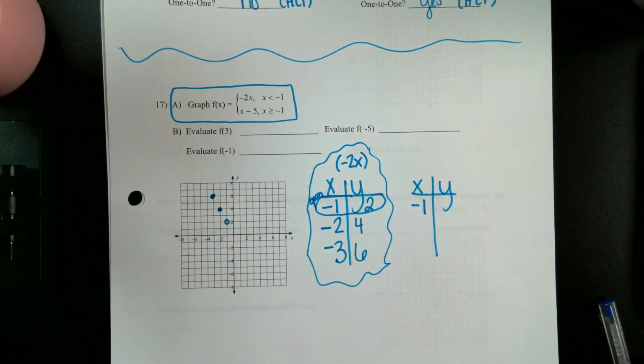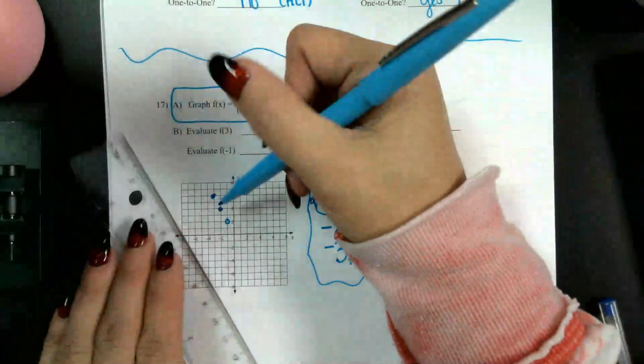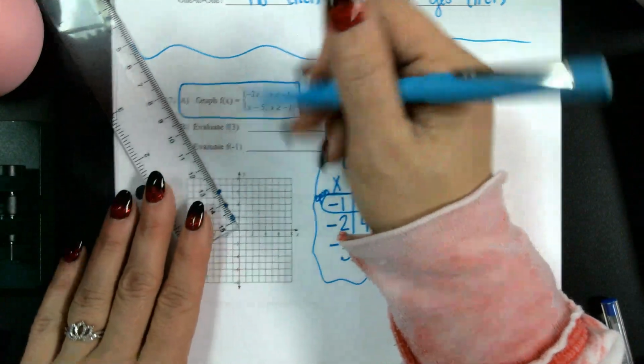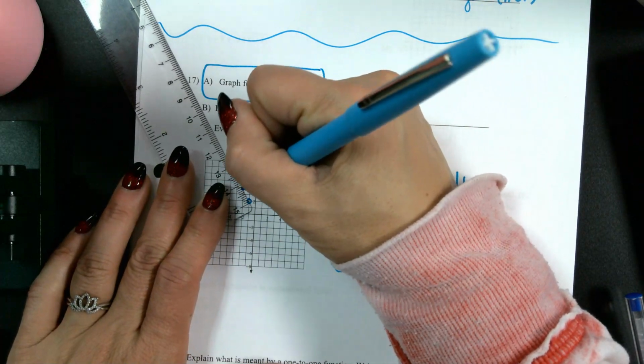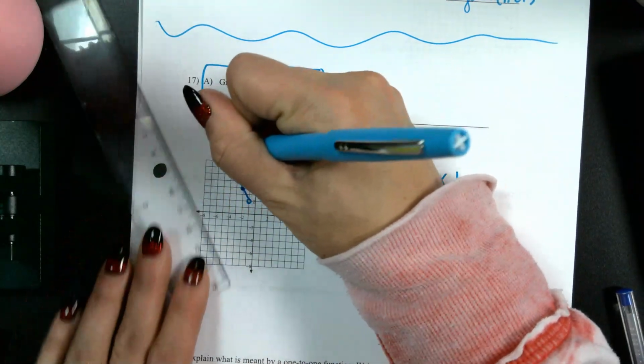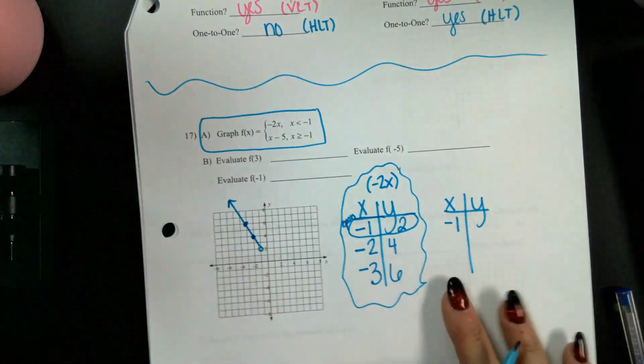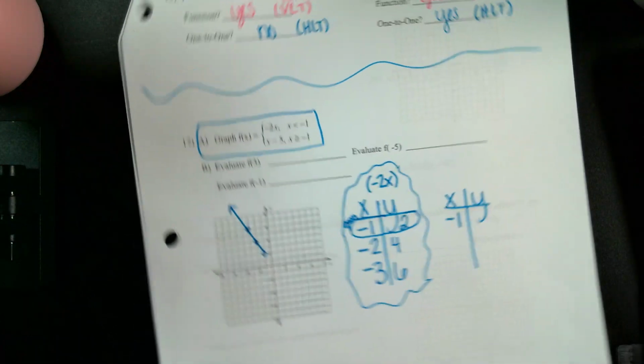So then you guys want to put your ruler down, and remember it starts here. It started at the open circle and then it's going up. So all you guys have to do is draw that part of the line. Start at the open circle and just connect your dots going up like that.